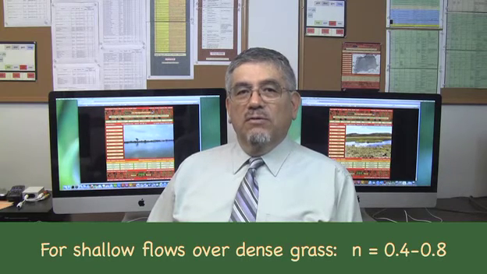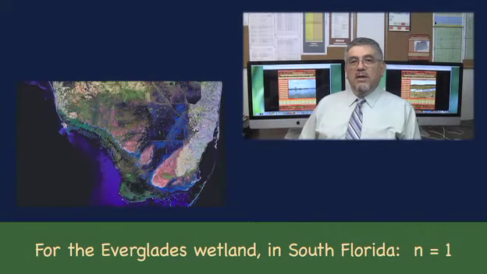For shallow flows over dense grass or underbrush, n may vary from 0.4 to 0.8. For the Everglades wetland in South Florida, a value of n equal to 1 has been documented. Estimates of Manning's n can be obtained with this formula.